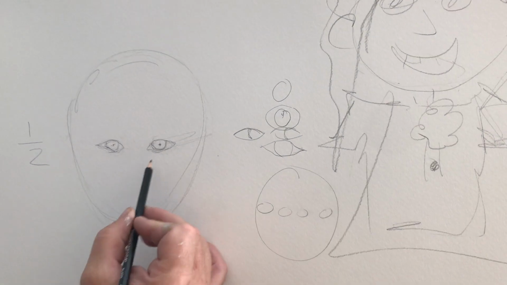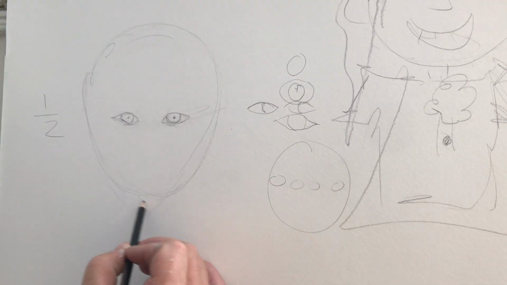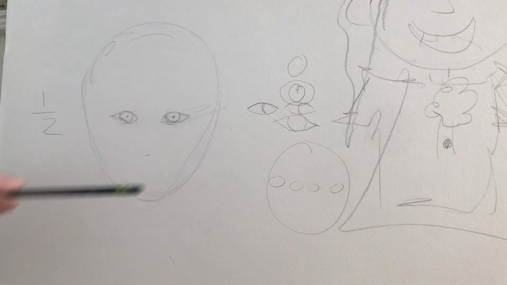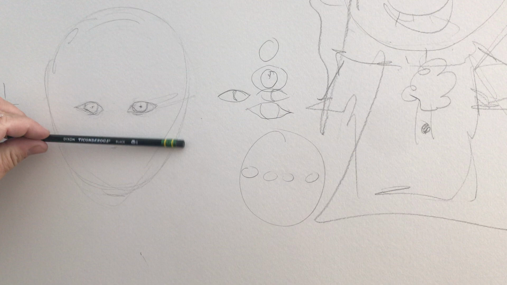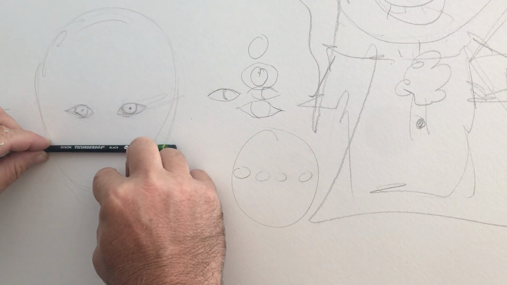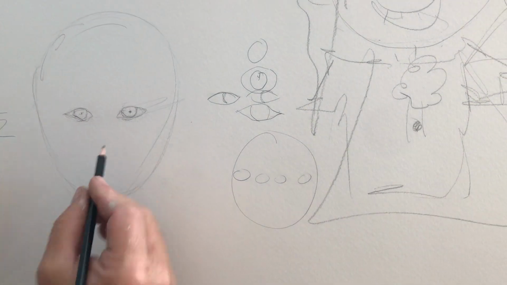So for example, if these are my eyes and here's my chin, the nose is halfway between those two. And be honest about half. That doesn't mean two pieces. It means the piece above is the same as the piece below. Like they're equal. That's half. That's where the tip of the nose is going to go.